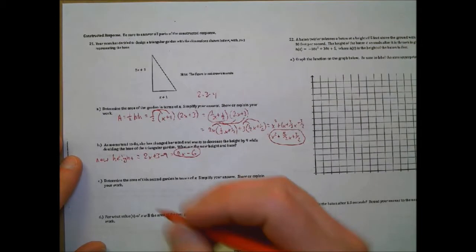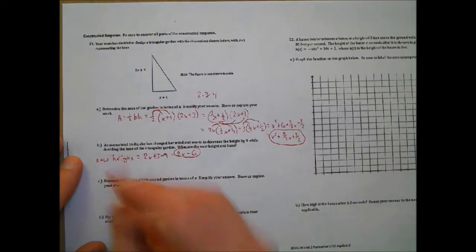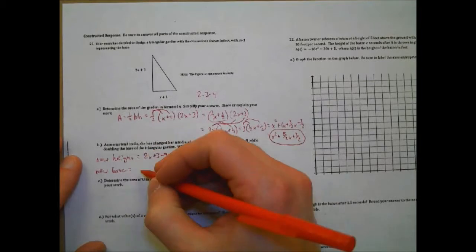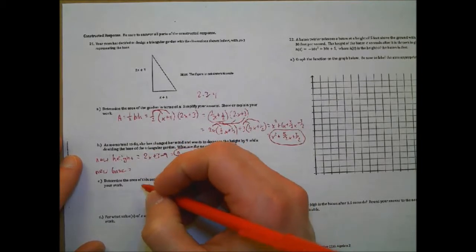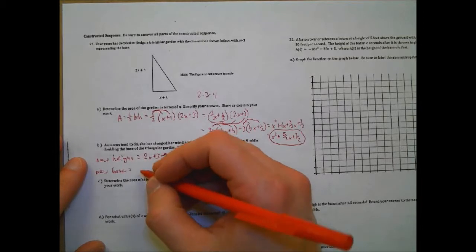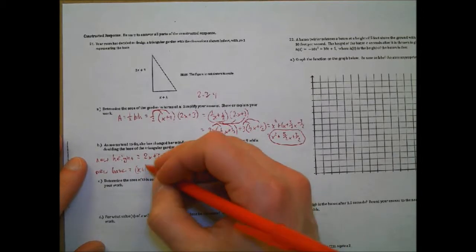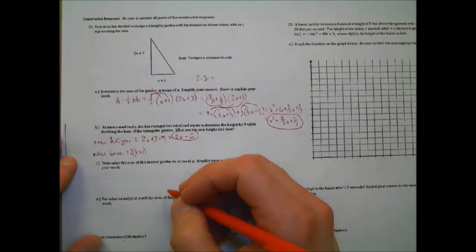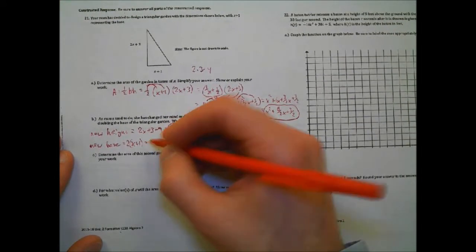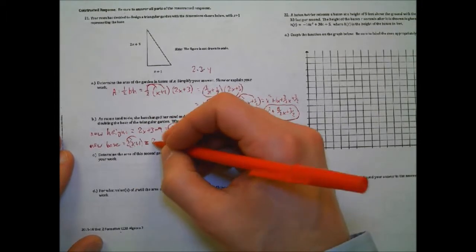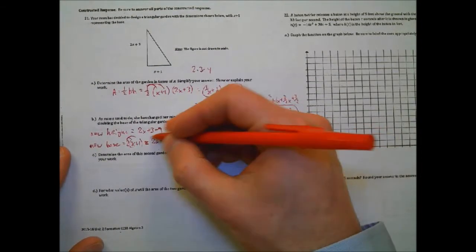Okay, let's do the new base then. Doubling the base. So the new base is going to take the old base. What's the old base's measure again? X plus 1. And to double it, we'll just put a 2 in front. Okay. And then to simplify that, what should we do? Distribute. So you get 2x plus 2. Okay? And so there's our new base.